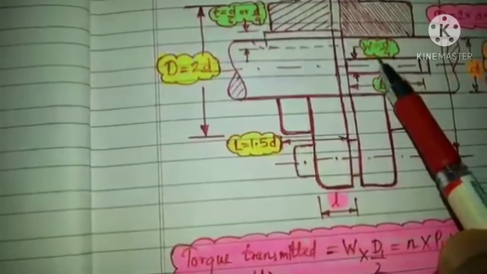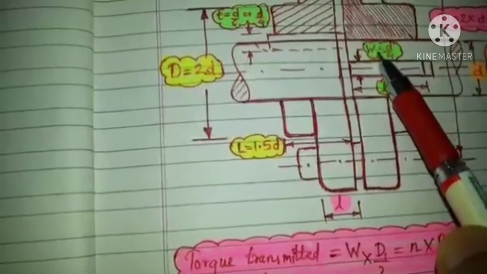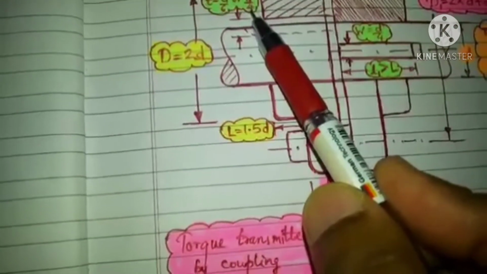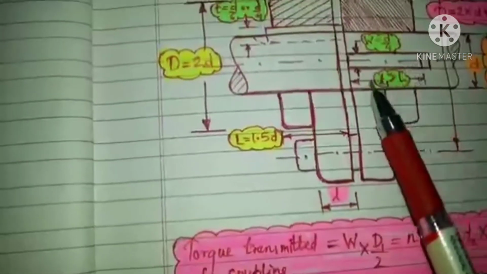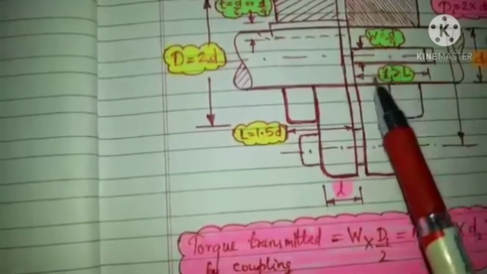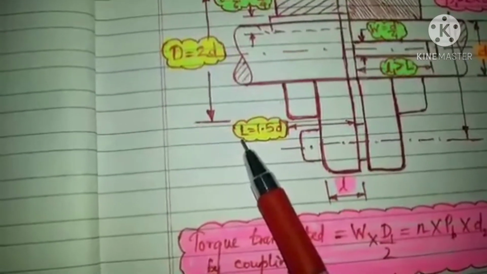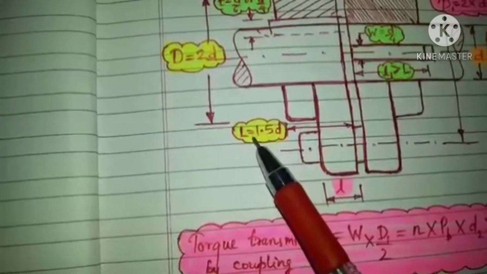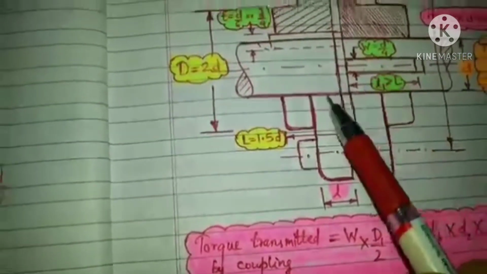If we want a square key, then the width will be D by 4 and the thickness will also be D by 4. The length of the key will be greater than the length of the hub, L.